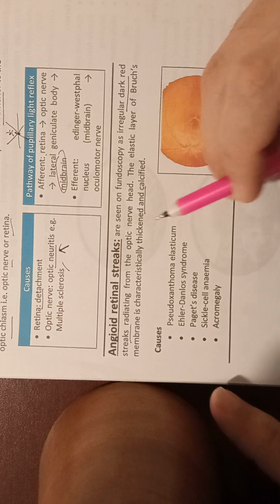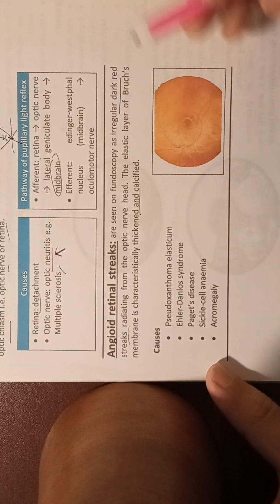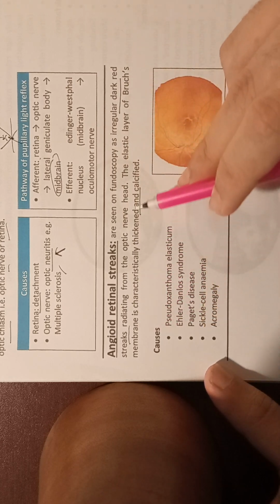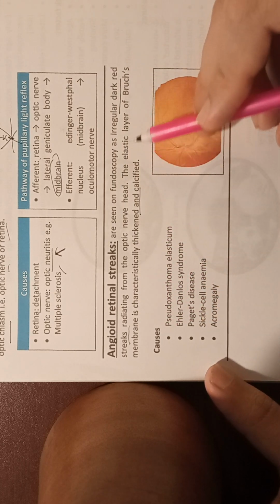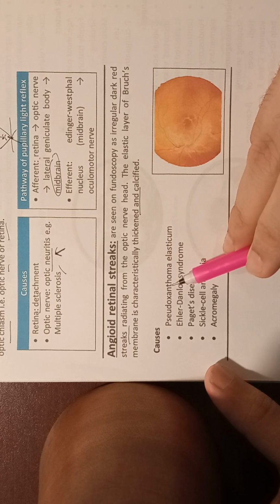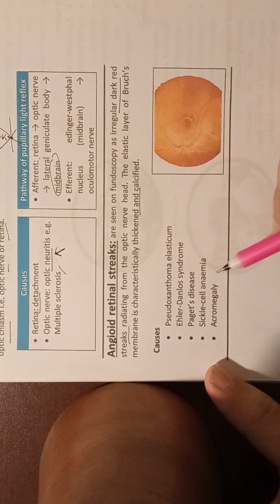Next, angioid streaks are seen on fundoscopy as irregular dark red streaks radiating from the optic nerve head. The elastic layer of Bruch's membrane is characteristically thickened and calcified. Causes can be pseudoxanthoma elasticum, Ehlers-Danlos syndrome, Paget's disease, sickle cell anemia, and acromegaly.